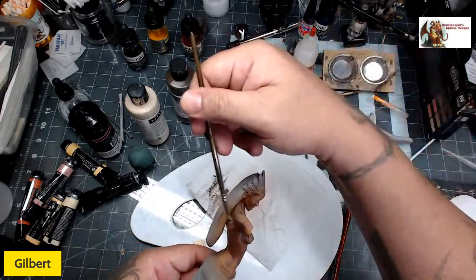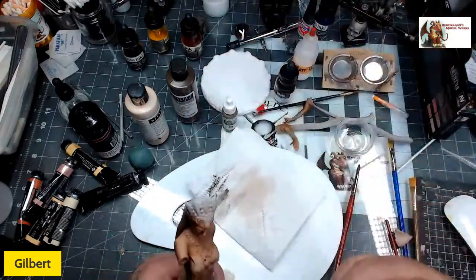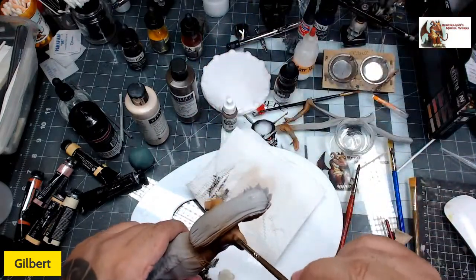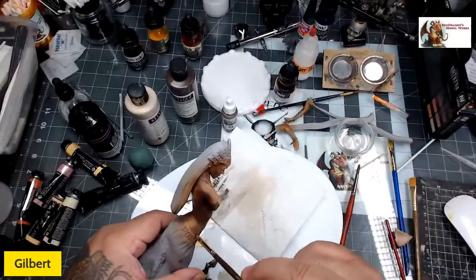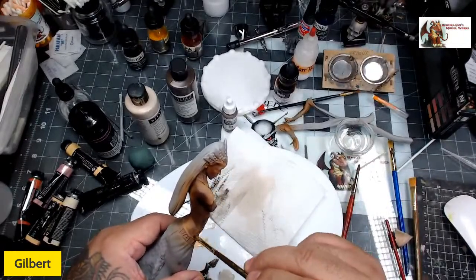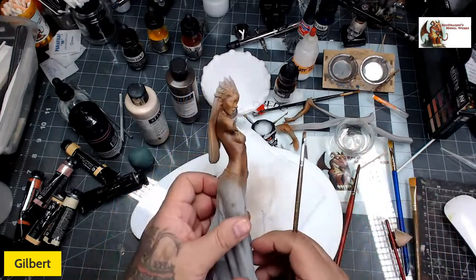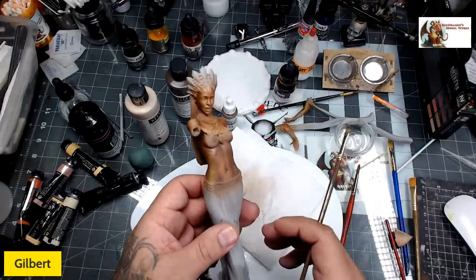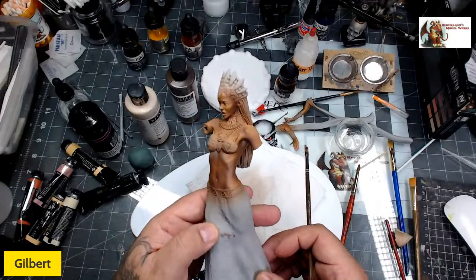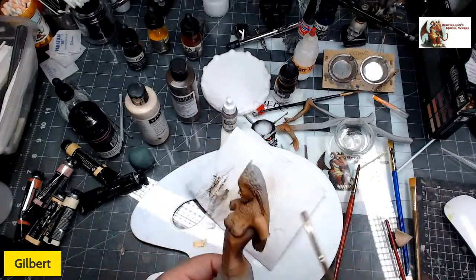So, of course, there's a shadow down there. Light's coming from up here. A little light back there. So that's how she's looking so far. Let me start working on this side.